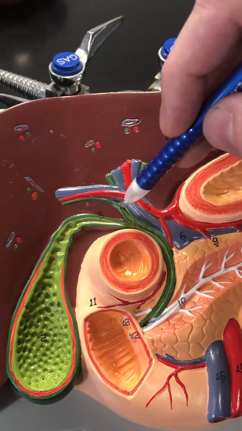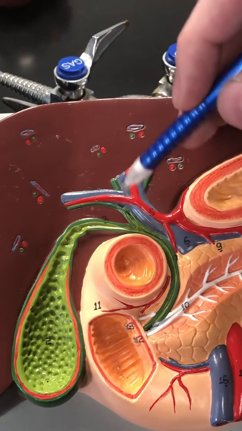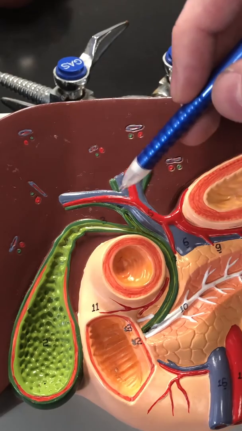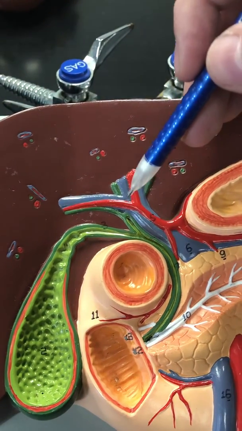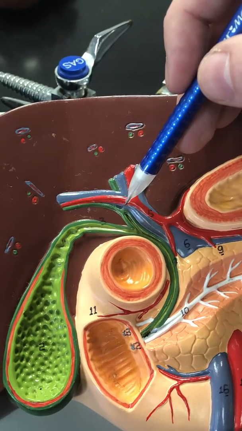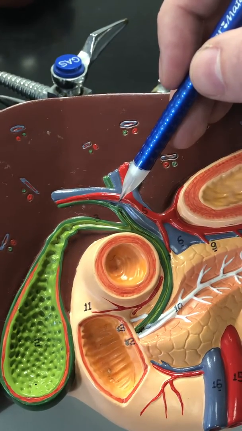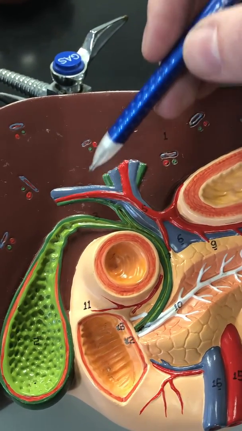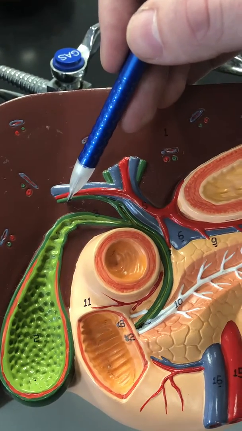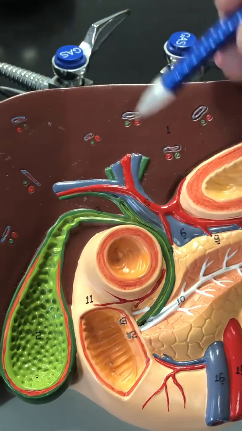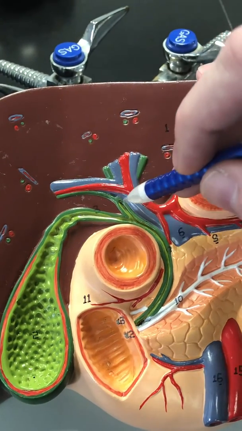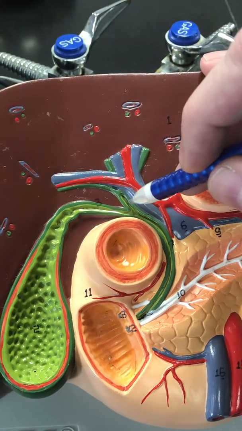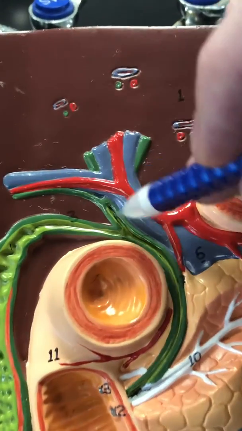Some people just sort of call all of these structures, collectively, they're known as the hepatic ducts. Some folks want you to be a little more specific with that. So you can certainly say right hepatic duct in green. Left hepatic duct, and then where they come together, right, common hepatic duct.